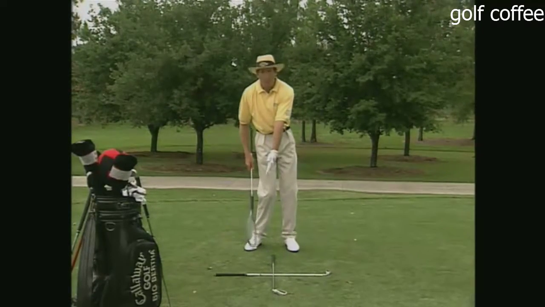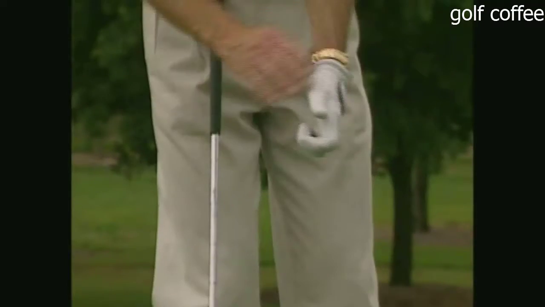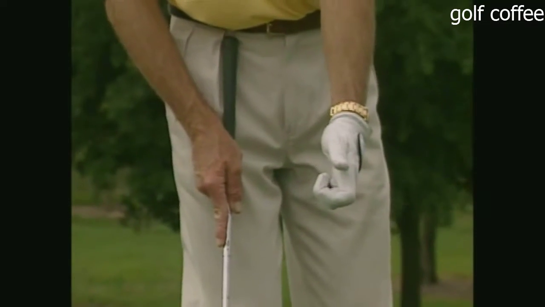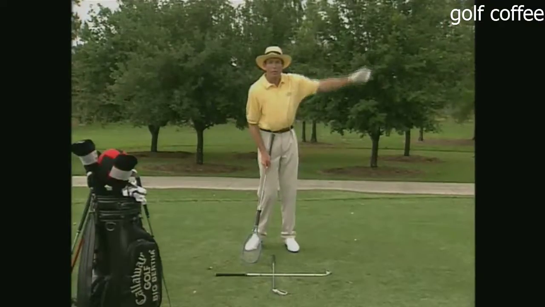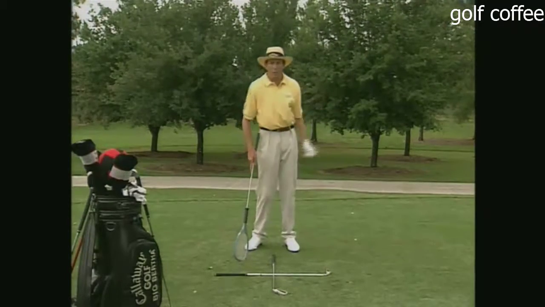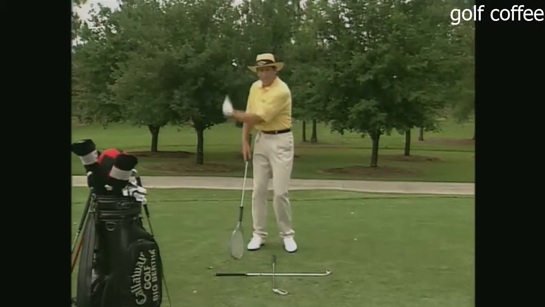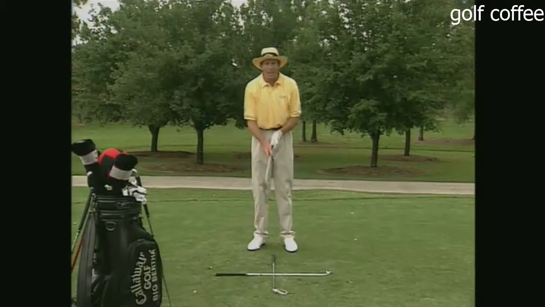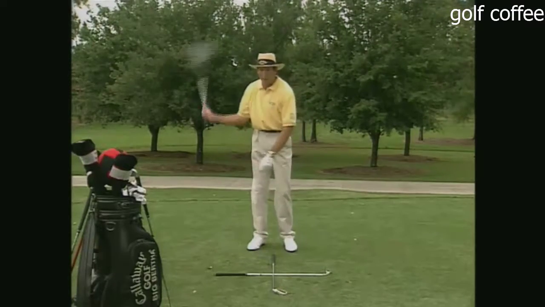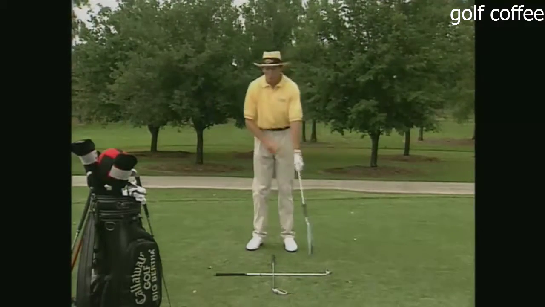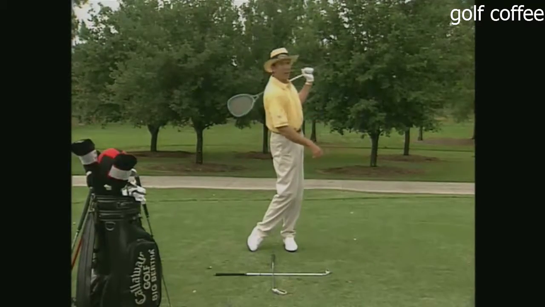Now, the set, check and go drill. I'm going to show you an ideal way to get in the proper slot at the top of the backswing. I've always felt that if you can get the club into a good position halfway back, the rest is pretty simple. All you've got to do is complete your turn, and you're going to be in the right place at the top, ready to come down.